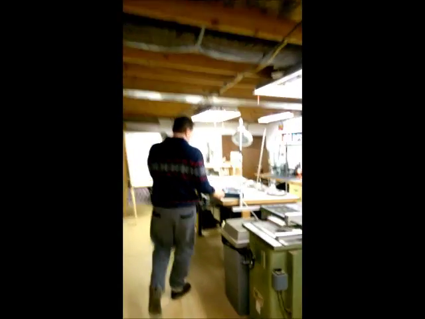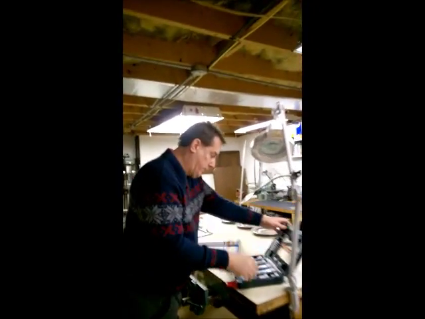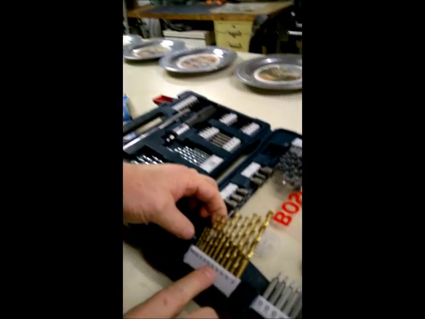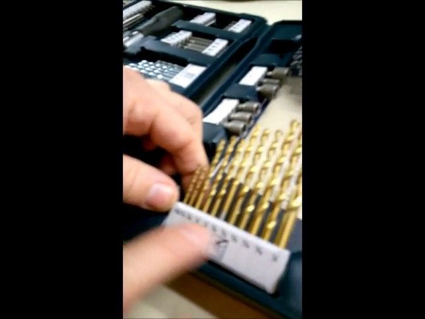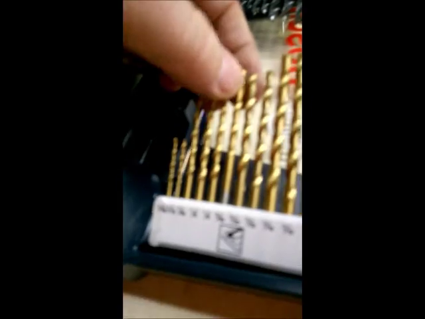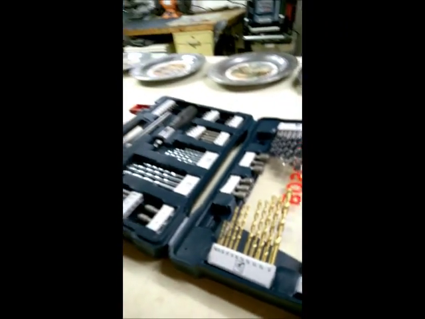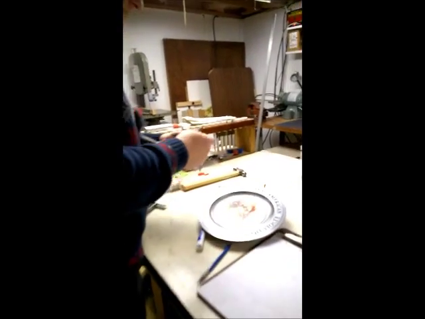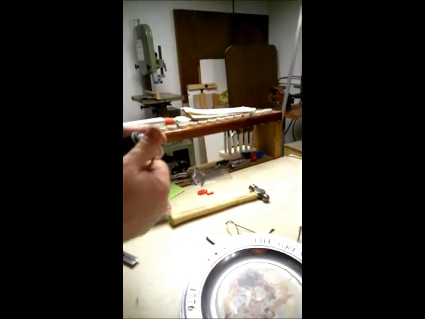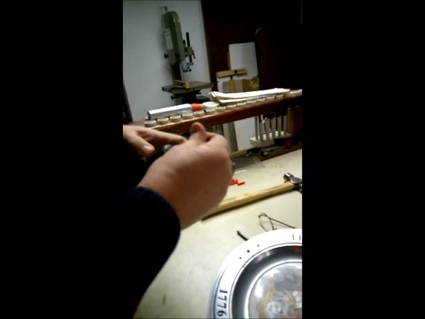To do that, I have to take a drill. And again, look at my fractions here. The 16th, 1/8, 9/16. So I'm going to take, say, a 9/16 drill. I'll try to go quick for you guys so you're not doing this all day.